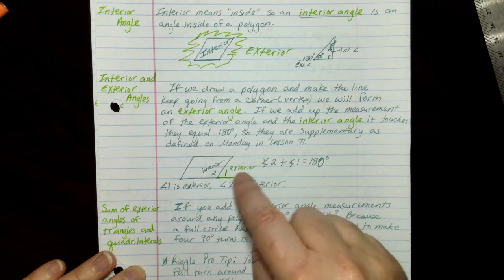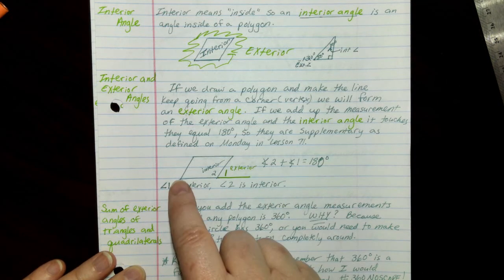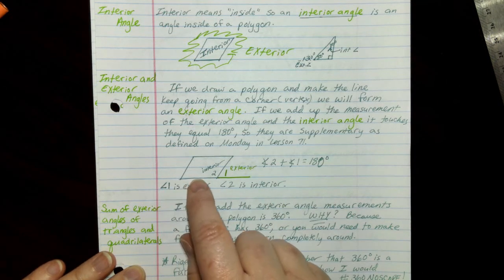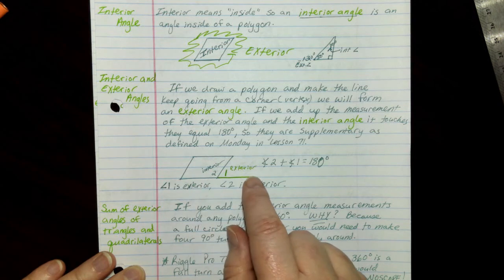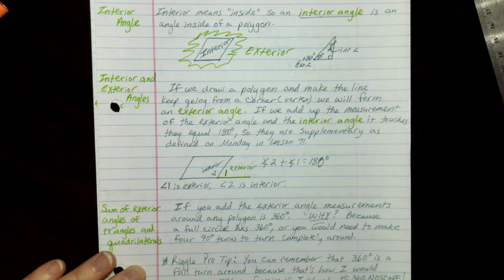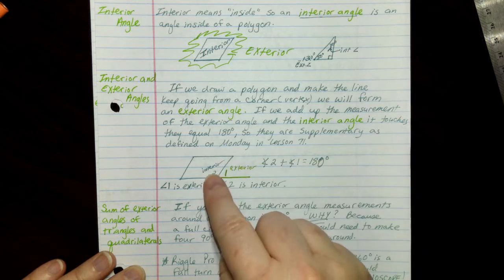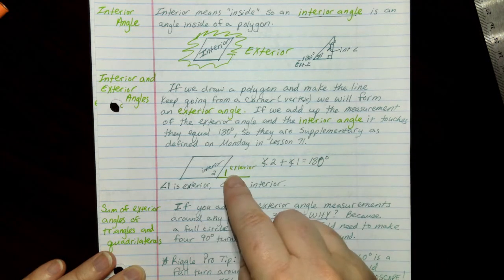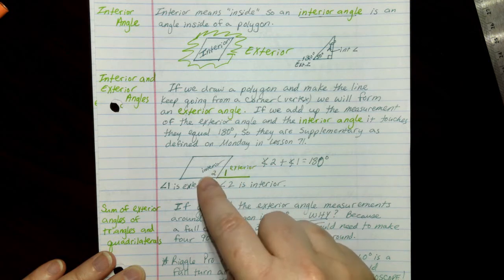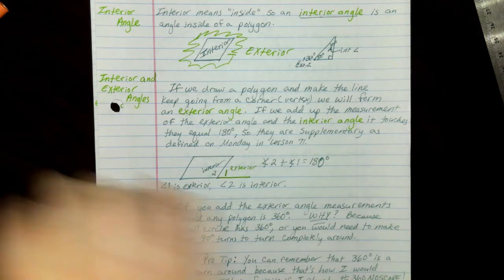Interior angle, exterior angle. And if I take this line right here, and I just keep on extending it out past the angle right here, I'm going to get an interior angle and an exterior angle. And they're going to add up to 180 degrees.